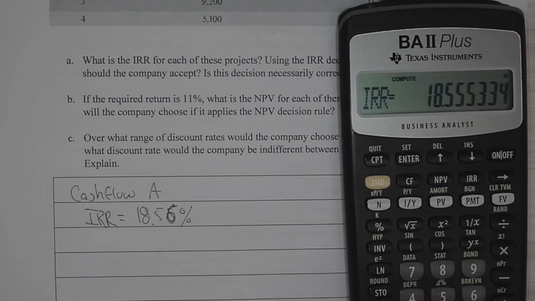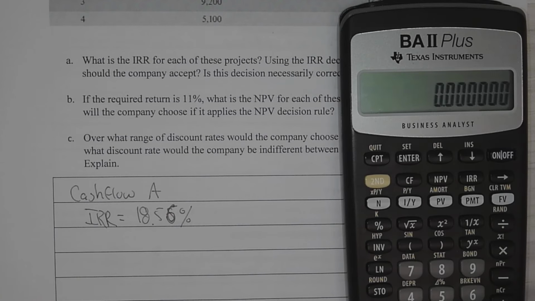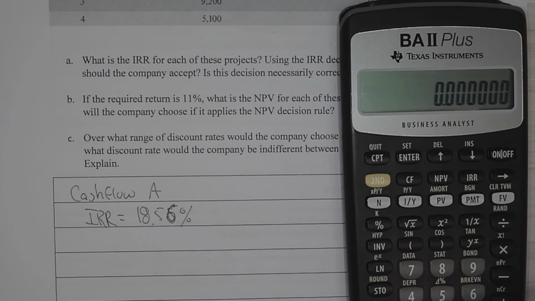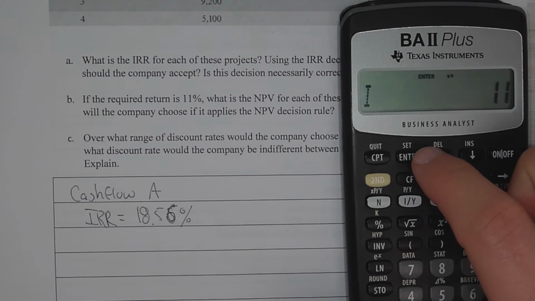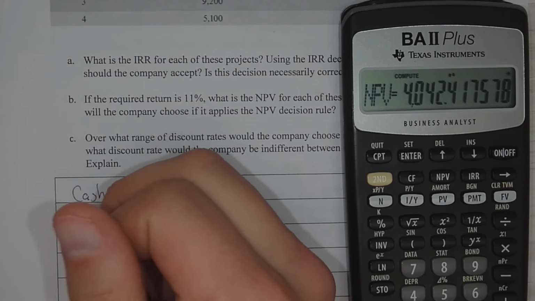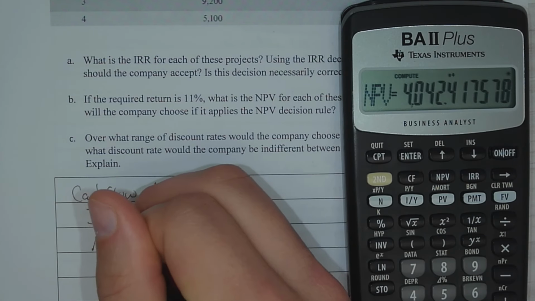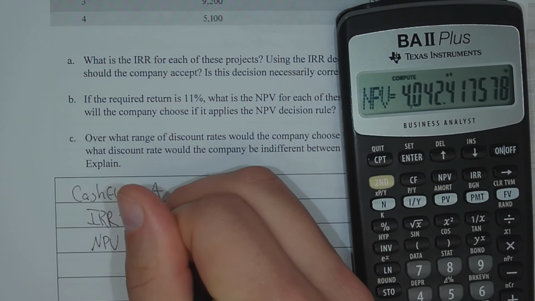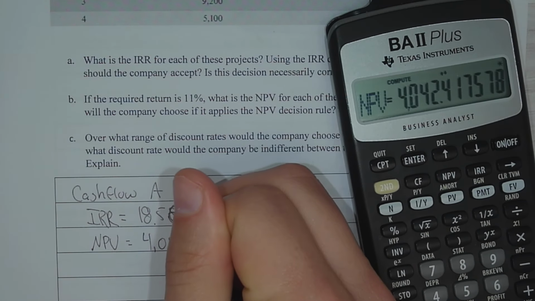And now, with the required rate of return of 11%, if I enter that in my calculator, enter, I can compute my NPV. So for cash flow A, the net present value is $4,042.42.